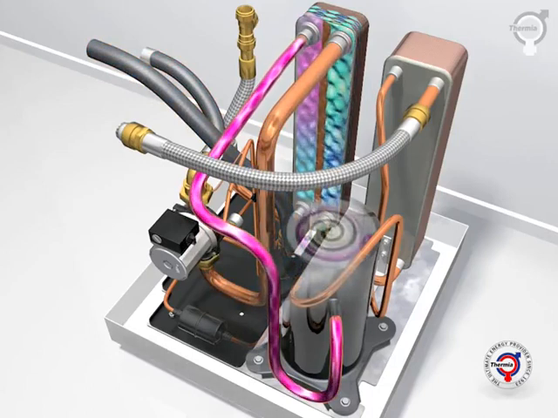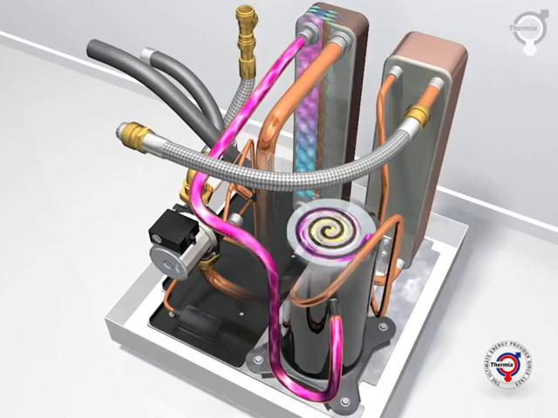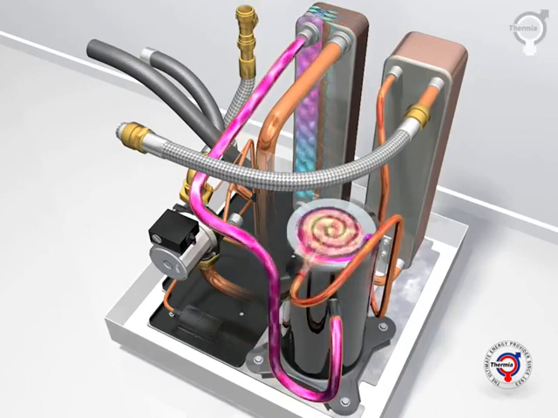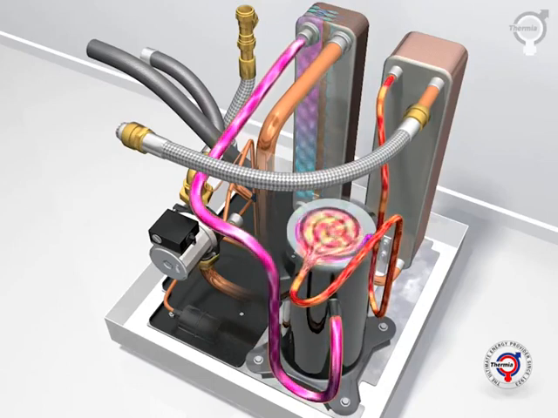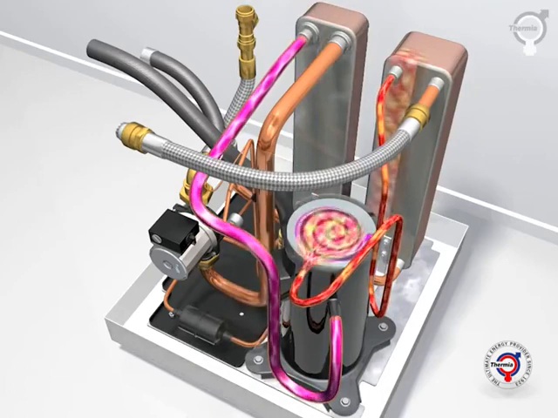This compresses the gas, causing both the pressure of the gas and its temperature to rise sharply. The hot refrigerant gas continues into the condenser. Here, heat is transferred from the gas to the water coming from the heating system's return line.